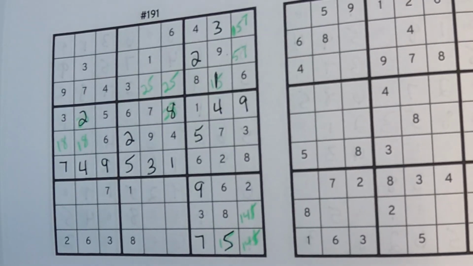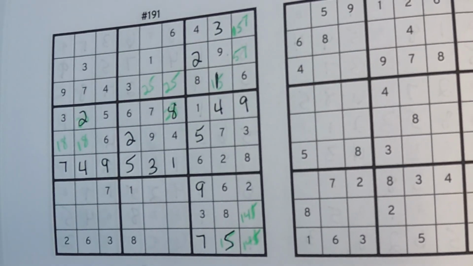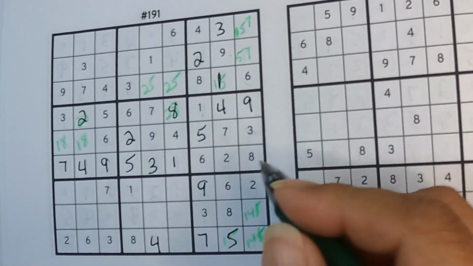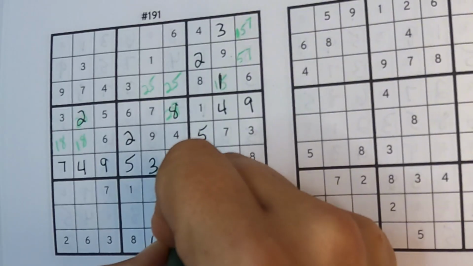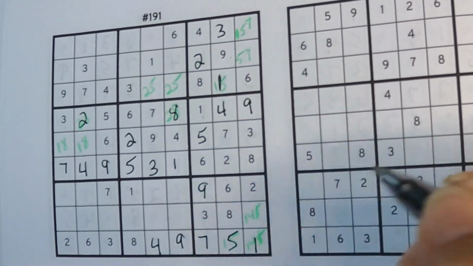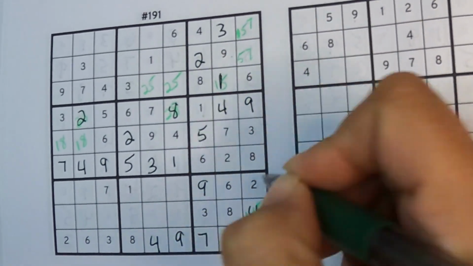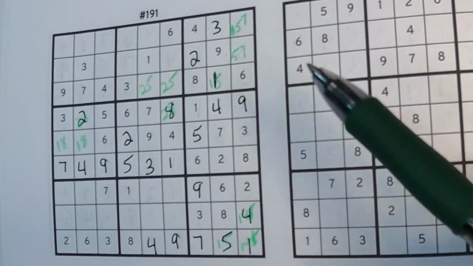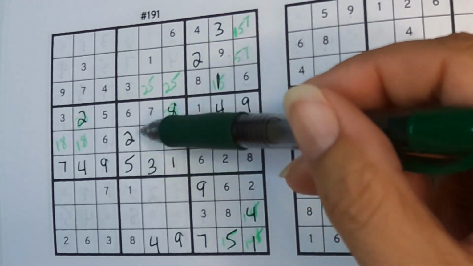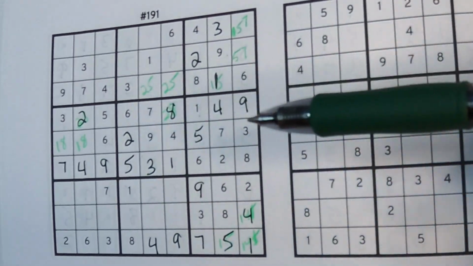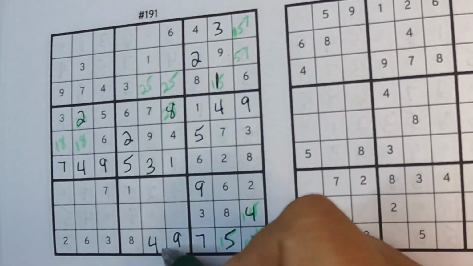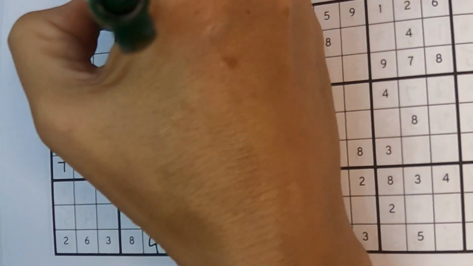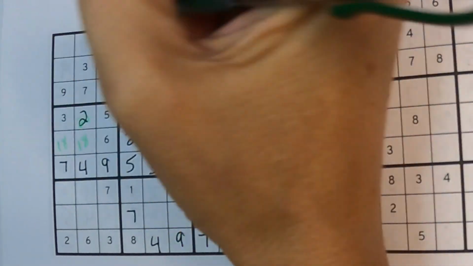For this bottom row, we're missing 1, 4, and 9. We've got 1 and 9 here, so this is our 4. 1 here, so 9, 1, and that 1 makes this our 4. For this column now, we're missing 4, 7, and 9. We've got 4 and 9 here, so this is our 7. 4 here, so 9, 4.